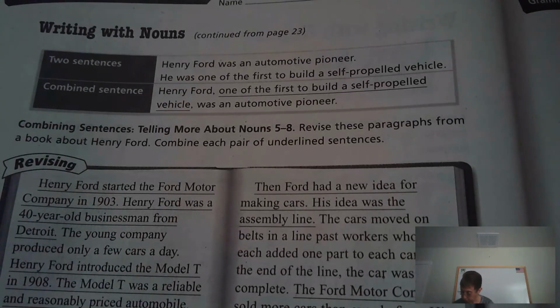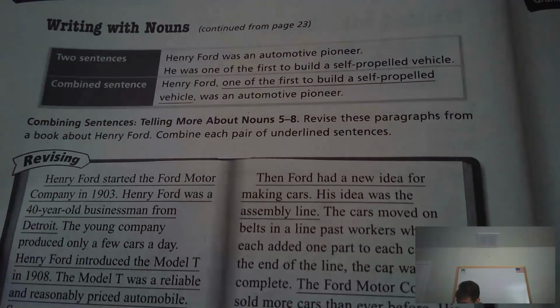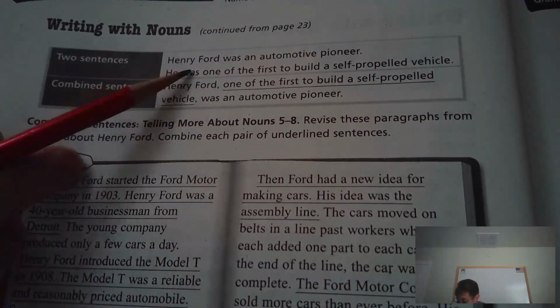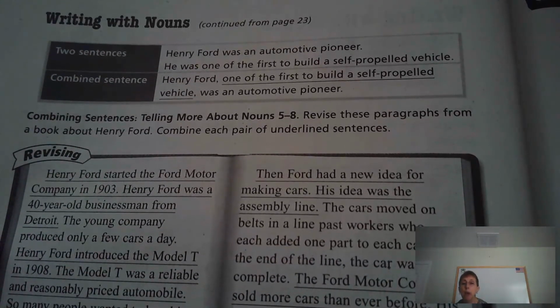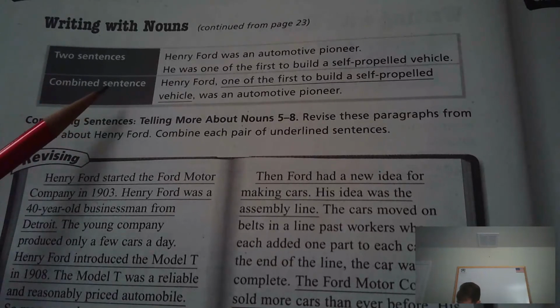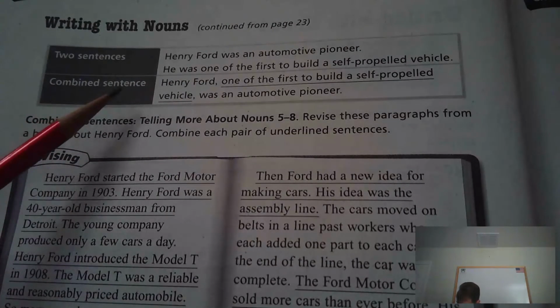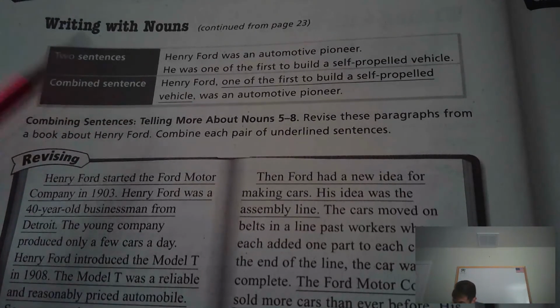Now, here we don't have identical predicates. Here we're just simply looking at two sentences that can then be combined into one. And it says, Henry Ford, one of the first to build a self-propelled vehicle, was an automotive pioneer.